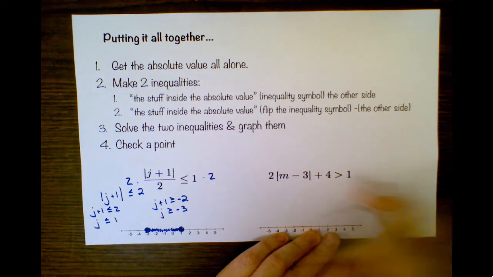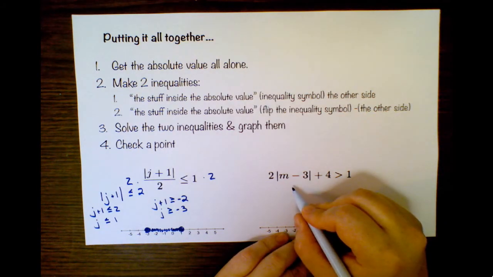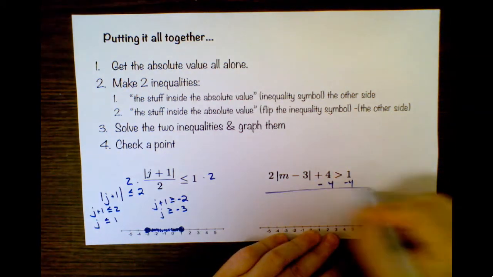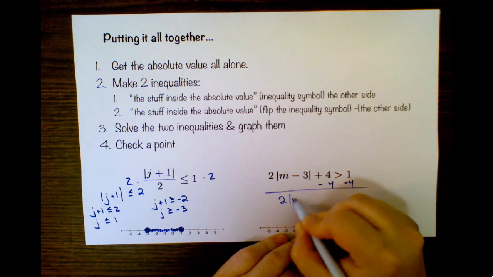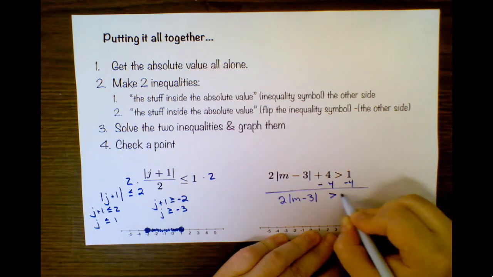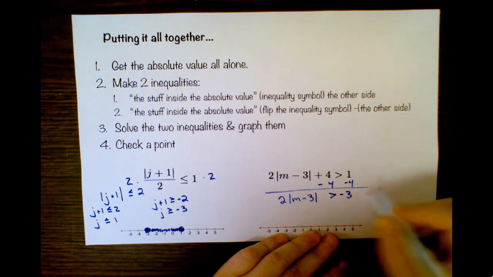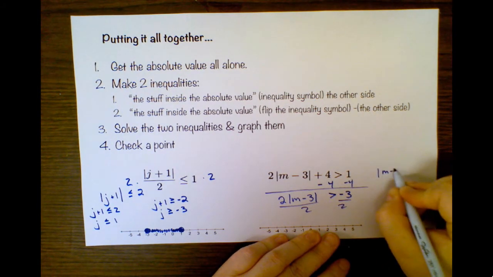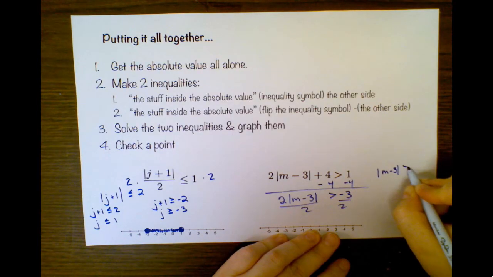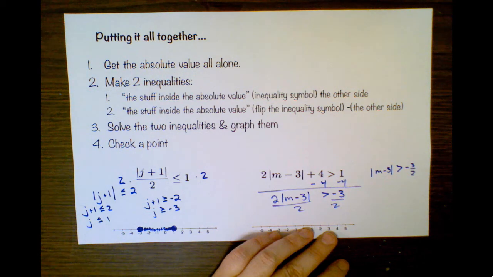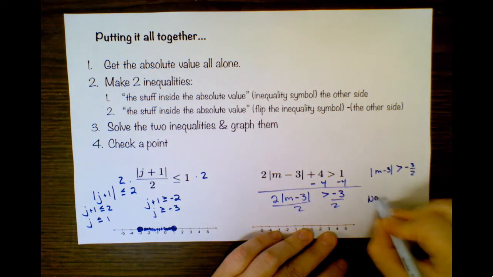Alrighty, let's do this. 2 times the absolute value of m minus 3 plus 4. I'm going to subtract 4 from both sides. So 2 times the absolute value of m minus 3 is greater than negative 3. I'm going to divide both sides by 2. So the absolute value of m minus 3 is greater than negative 3 halves. Hey, wait a minute. Absolute values can't be negative. No solution.